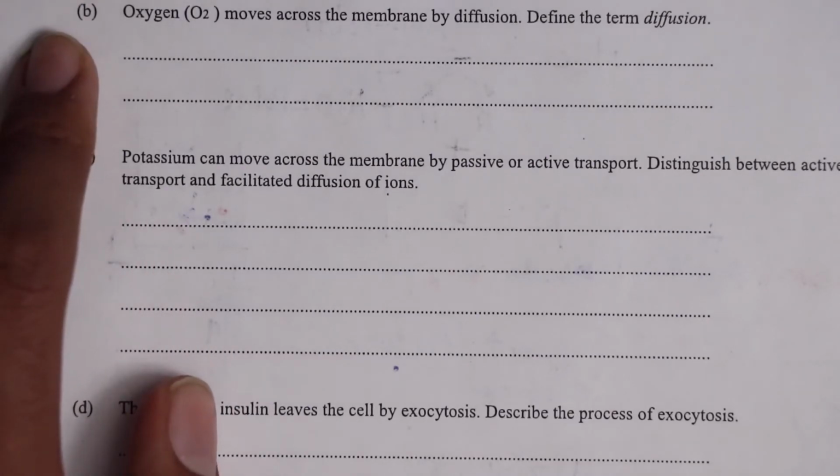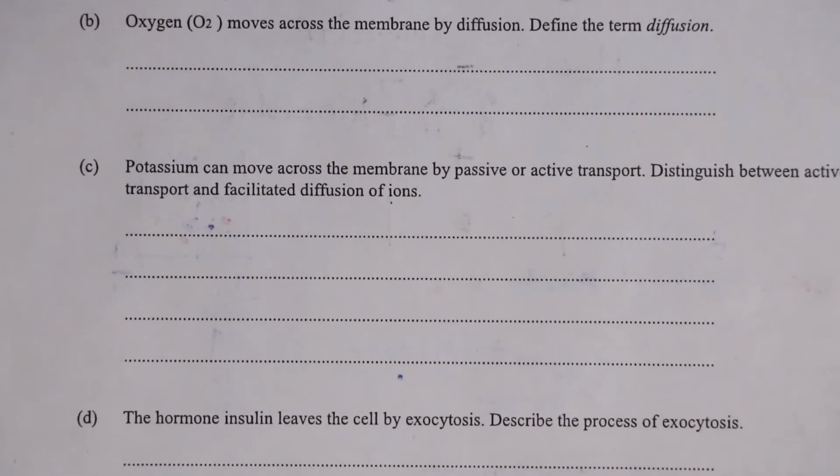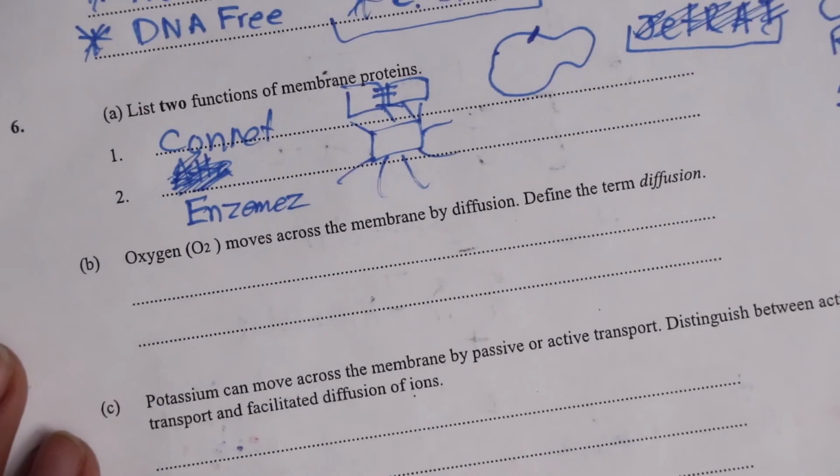Alright. 6b. Oxygen moves across the membrane by diffusion. This term, define diffusion. Simple. We already know what it does. Let's just put it into words.